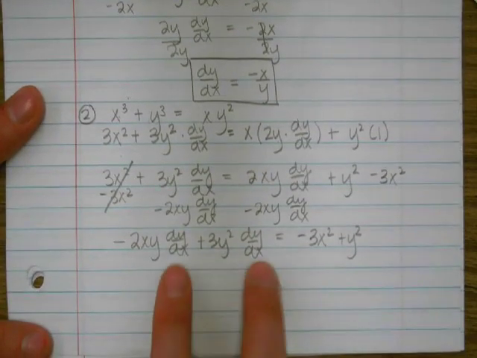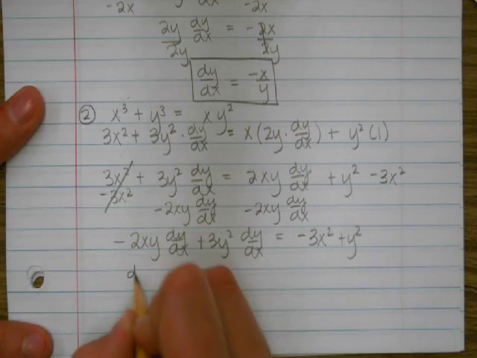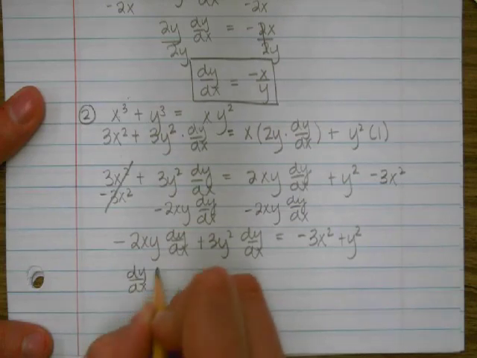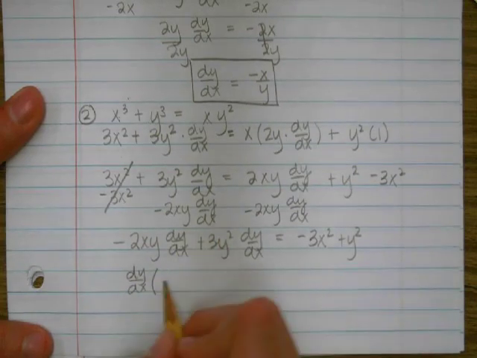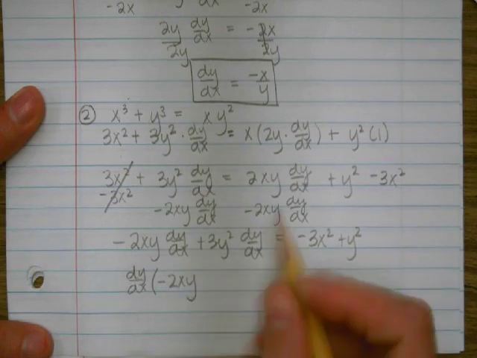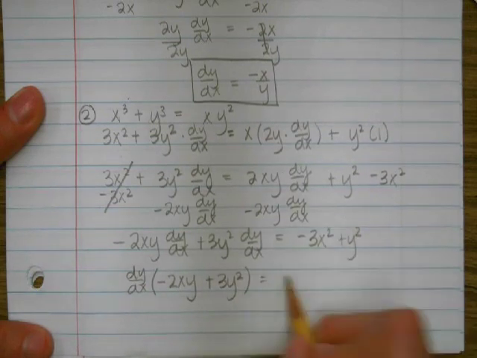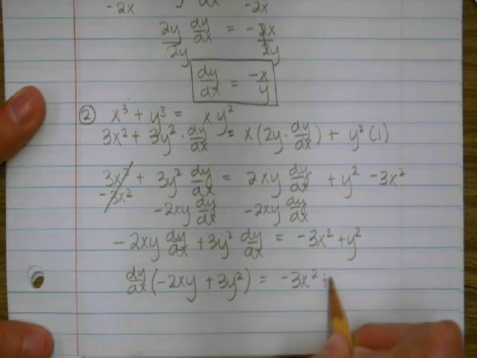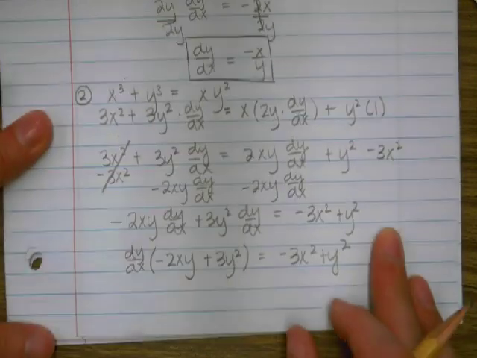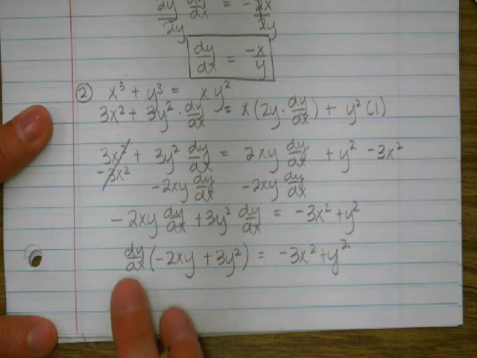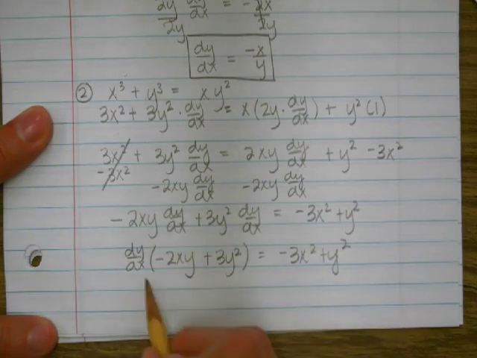If you notice, it's in both of them, and so that means it's kind of like a GCF, so we can take it out. If you take it out of this one, that leaves you with negative 2xy. If you take it out of that one, that leaves 3y squared. And at this point, we can isolate dy/dx by dividing by all that stuff in the parentheses.